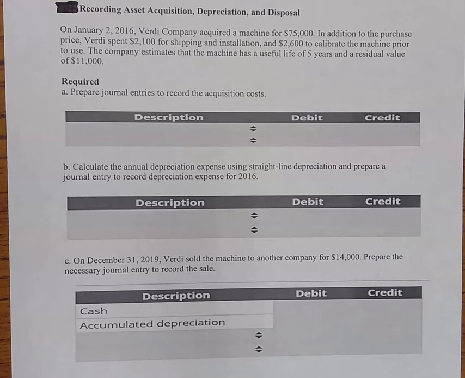Okay, so let's look at our scenario here. It says on January the 2nd, Verdi acquired a machine for $75,000. In addition to the purchase price, they spent $2,100 on shipping and installation, and $2,600 to calibrate the machine prior to use. The company estimates that the machine has a useful life of 5 years and a residual value of $11,000. Residual value is often called salvage value as well. So it looks like we don't have any numbers that we're not going to use.